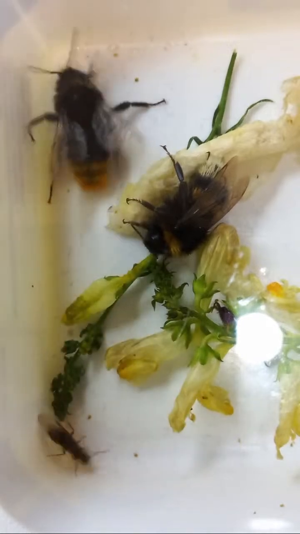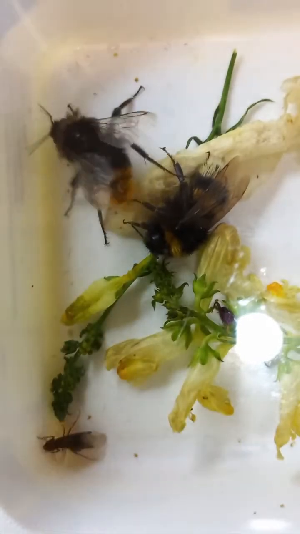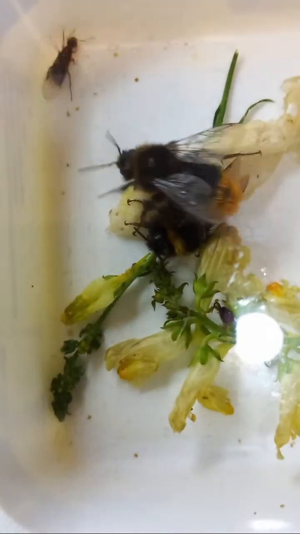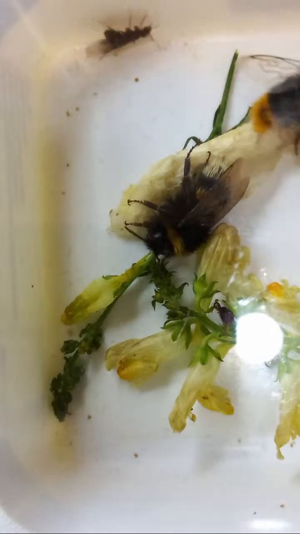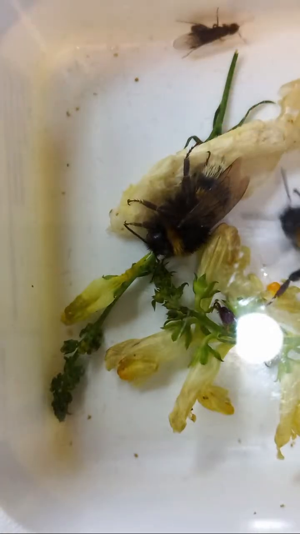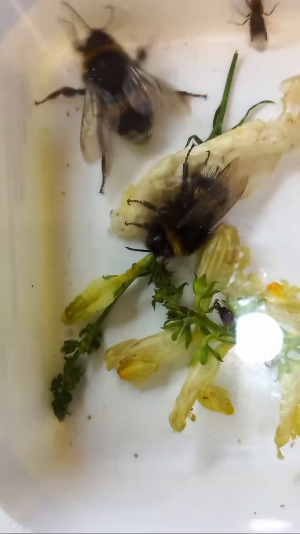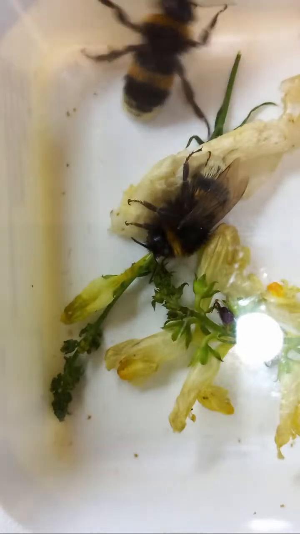So the entrance to the bumblebee nest should not be very big. But it's quite nice to keep a bumblebee nest somewhere in a garden and observe them, because they are very careful, very cute, and not aggressive.